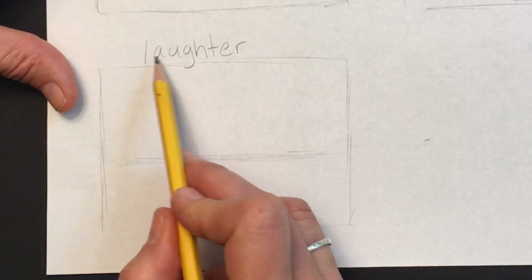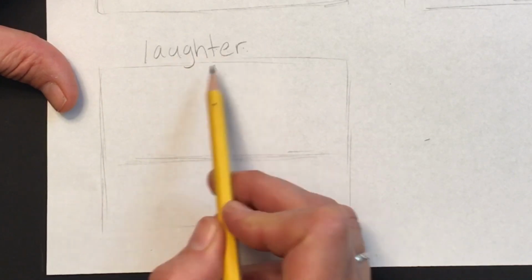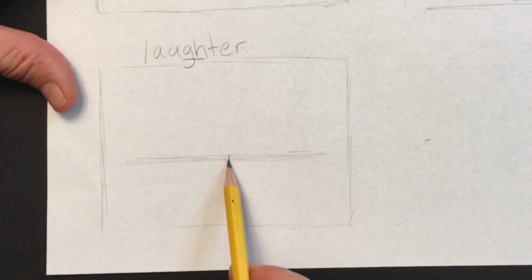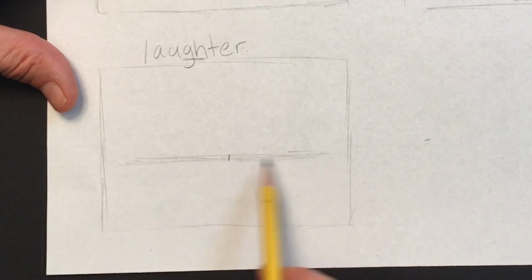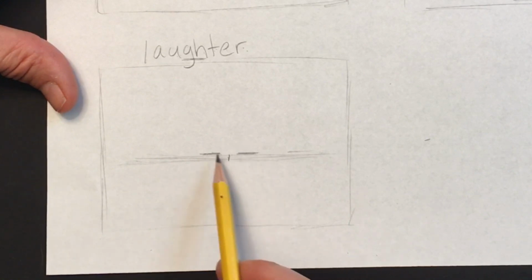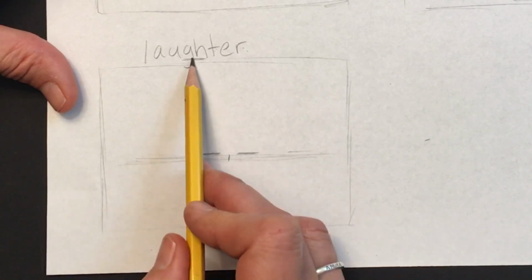And now since I have 1, 2, 3, 4, 5, 6, 7, 8 letters, the G and the H are my middle. So I would need to come in and make my mark where my halfway point is. Now I'm going to put a letter on each side, and this time I'm going to make it a little bit smaller. This letter is bigger, okay?